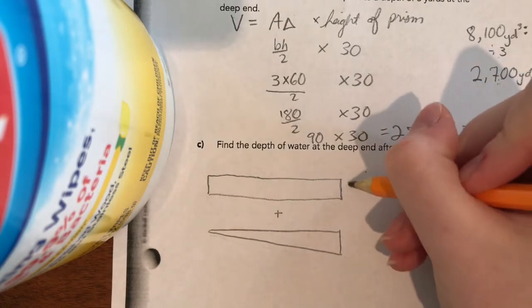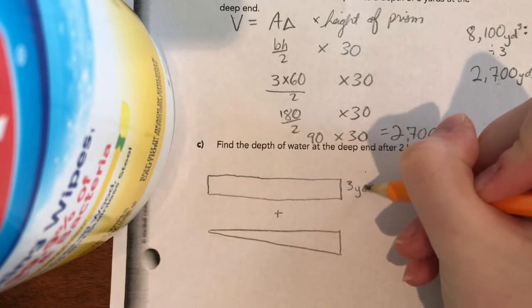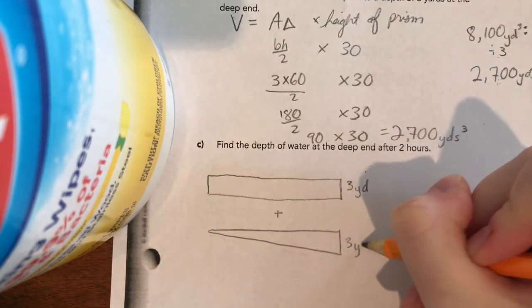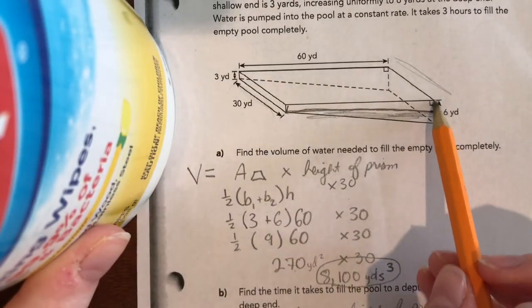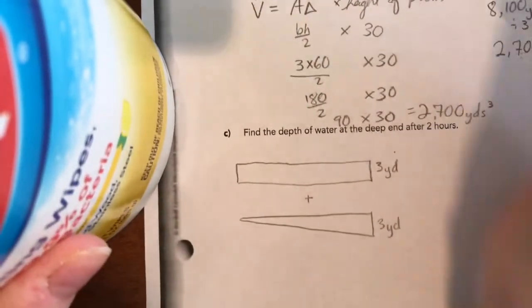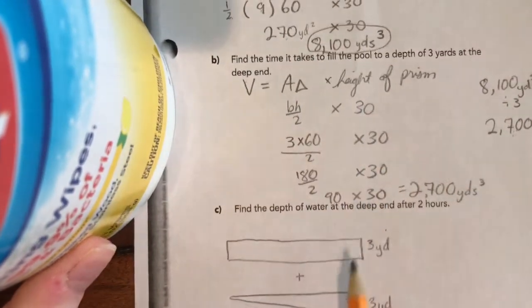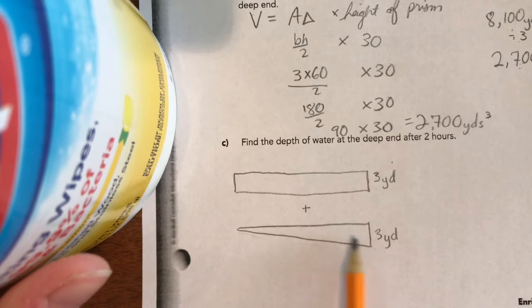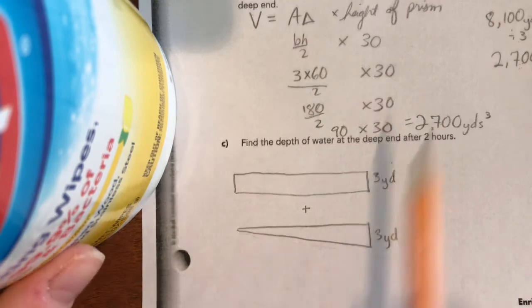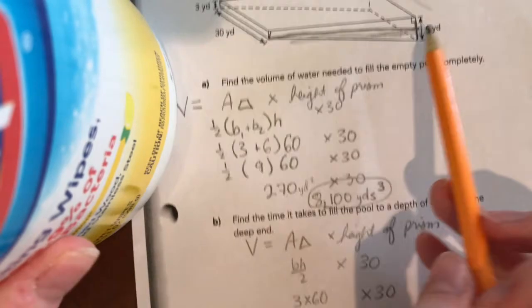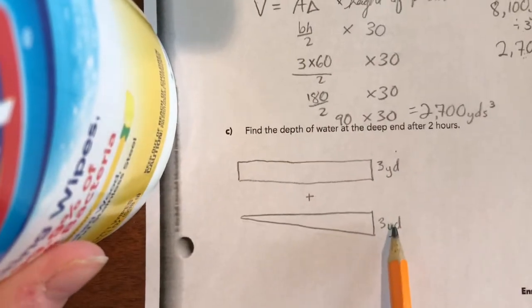And we know that this is 3 yards and this is 3 yards because they tell us at the top that the deep end is 6 yards. And we already found the volume of, imagine this is three-dimensional, this lower part of the deep end, because we went to the 3-yard point up here, the halfway point.